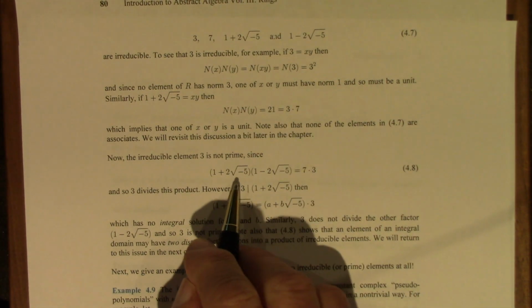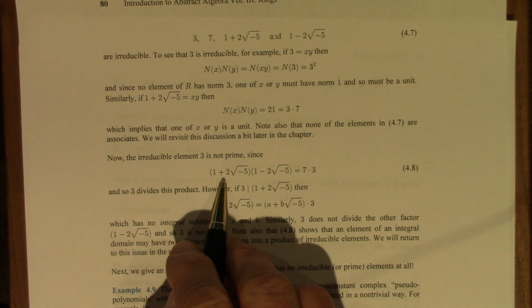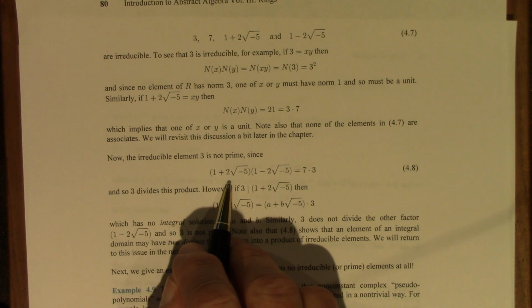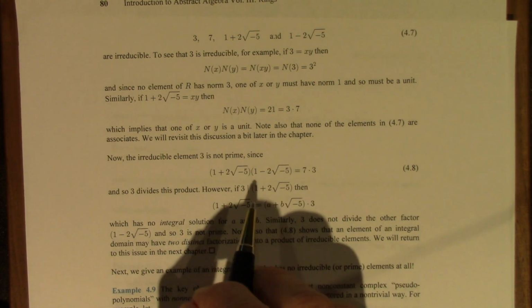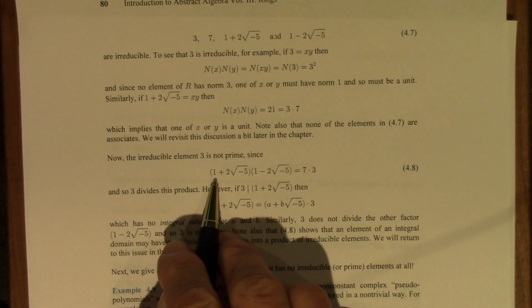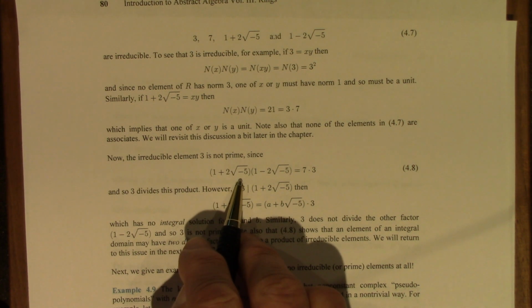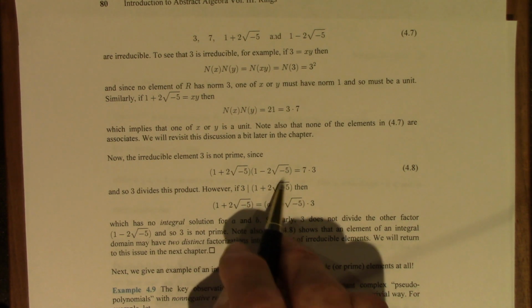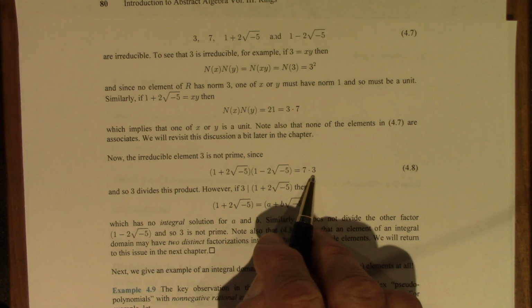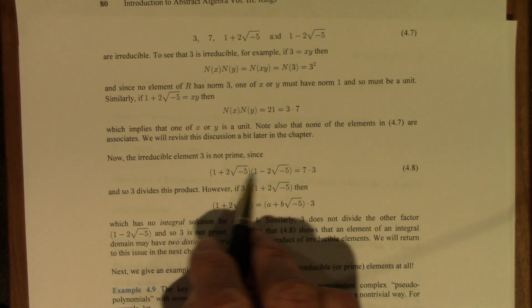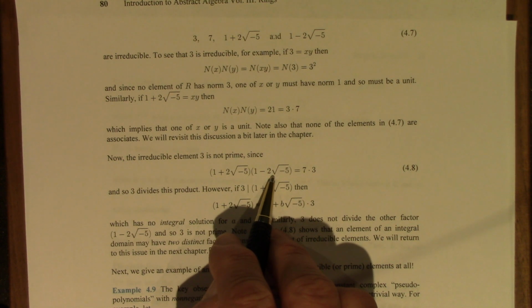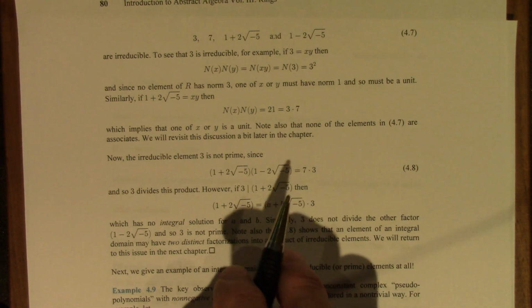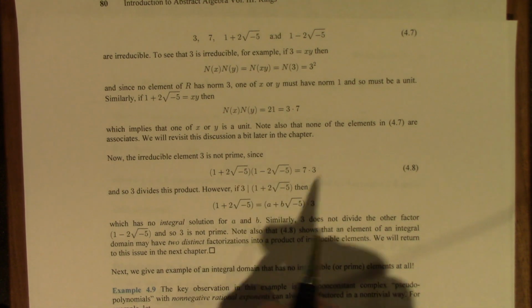And the reason is that the product of this element 1 plus 2 square root of negative 5 and 1 minus 2 square root of negative 5 is 7 times 3. So 3 divides this product. But 3 will not divide either factor.